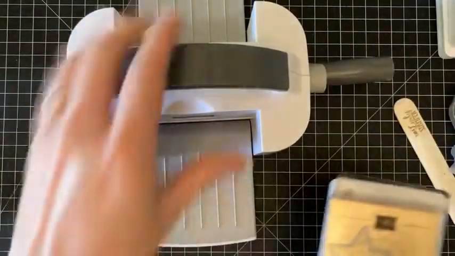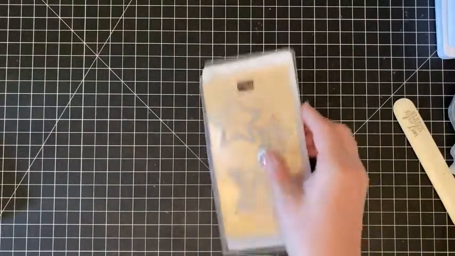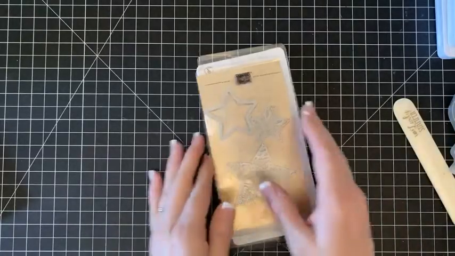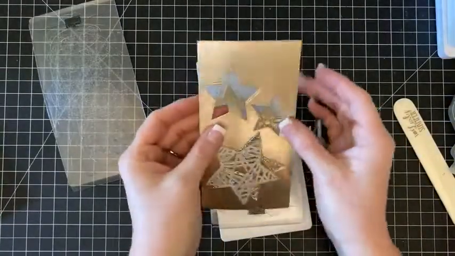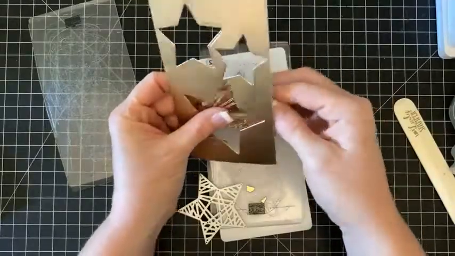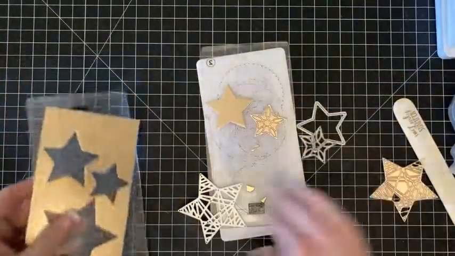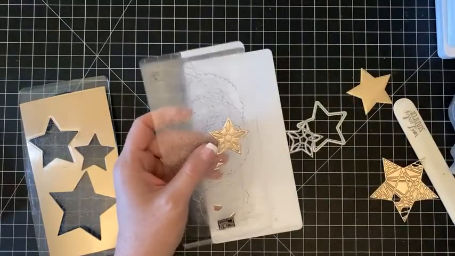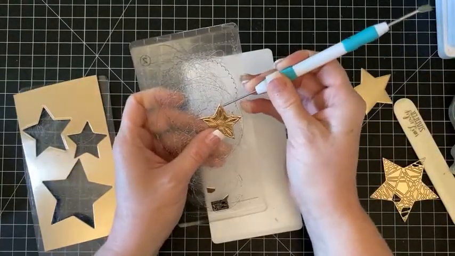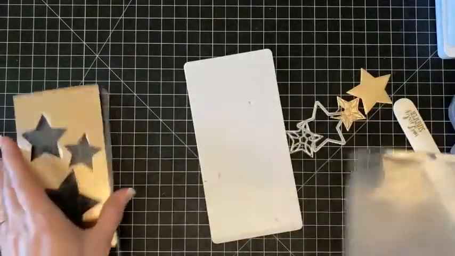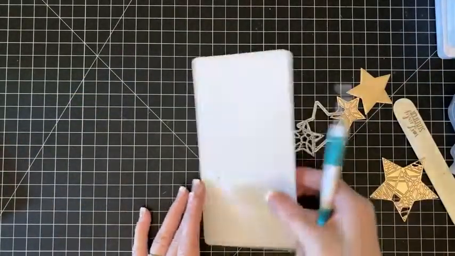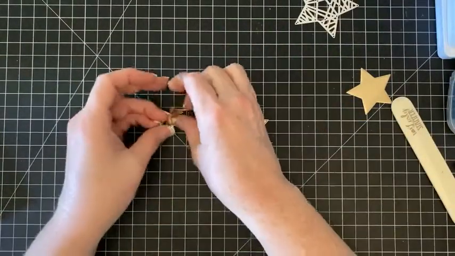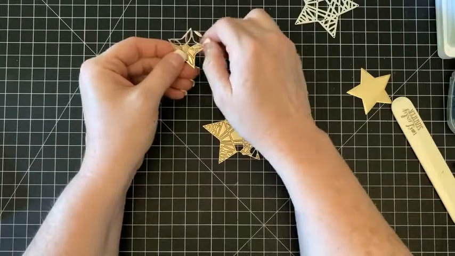Okay, so let's hope that this cuts. Set this aside. And look at that, beautiful. Okay, let's set all this aside. And then to pop this up, I'm just going to use my pokey tool or my X-Acto knife. Okay, so now I have these three. And look at how well that just pops out.